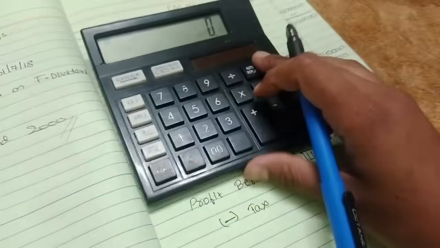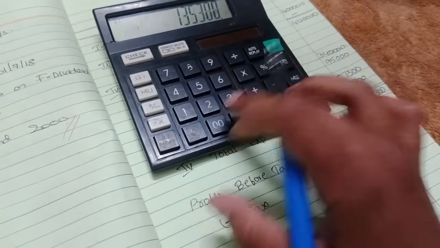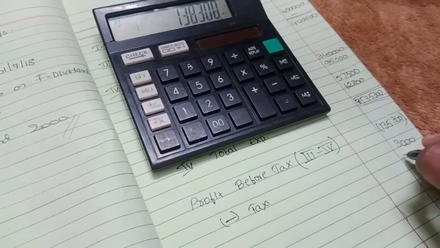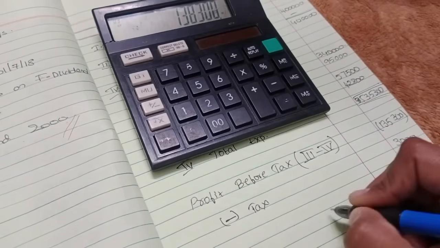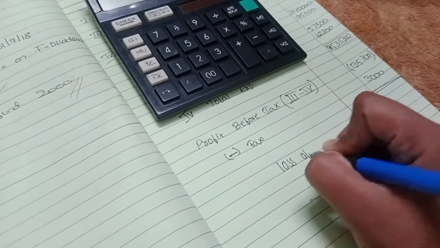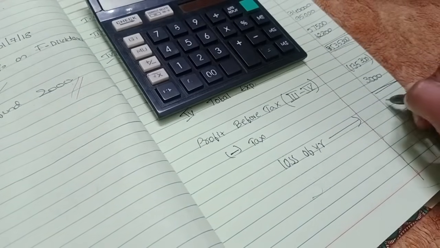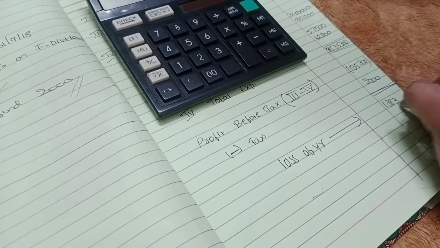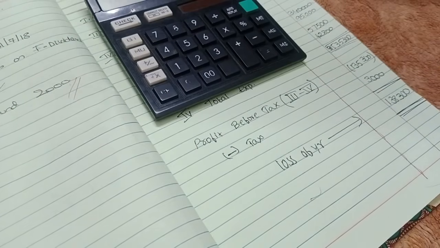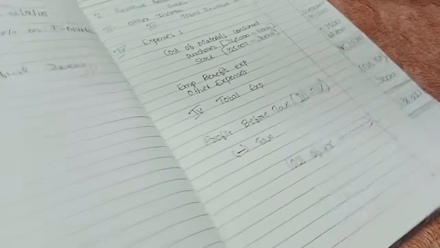So 1,35,300 and again 3,000 we need to pay. How much will we have? Loss of the year. We are getting a negative balance. Loss of the year: 1,38,300 is the loss. Like this you need to do the P&L account, students. Okay, it is a simple thing.